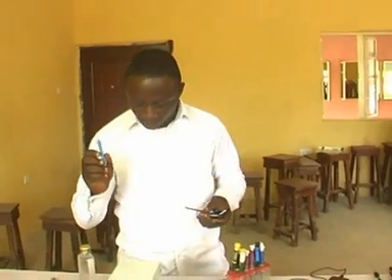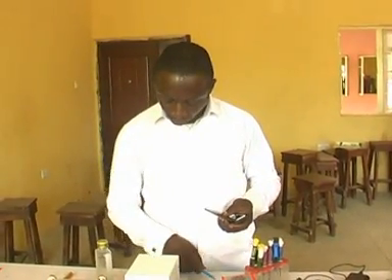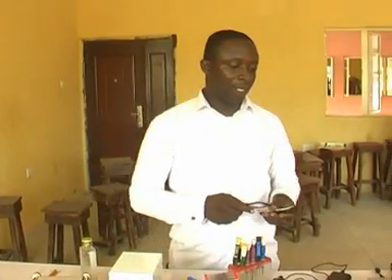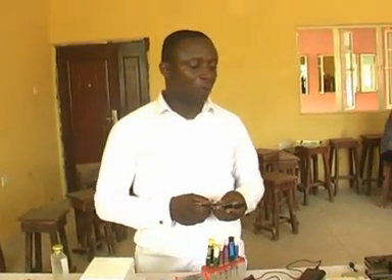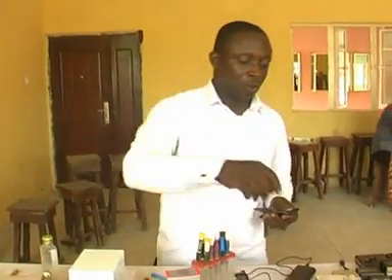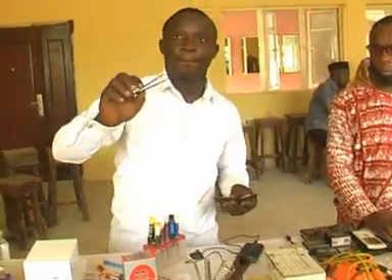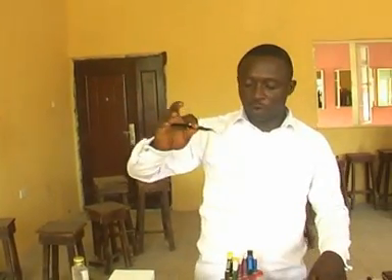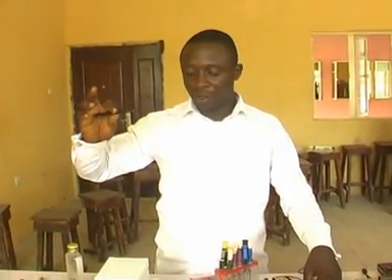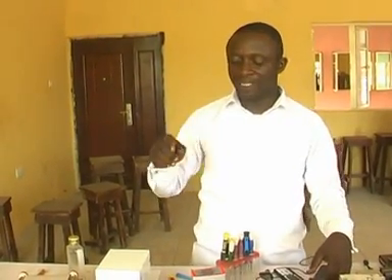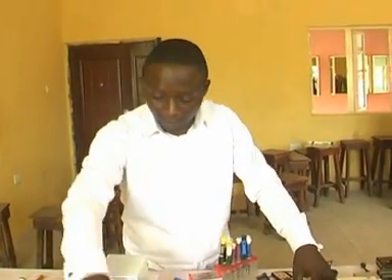The next one is tweezer. The common name for tweezer, which people call it, is picker. So this is picker. We use picker to remove components on a PCB. When I say PCB, PCB means printed circuit board.